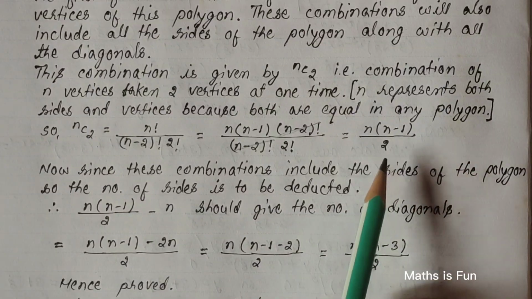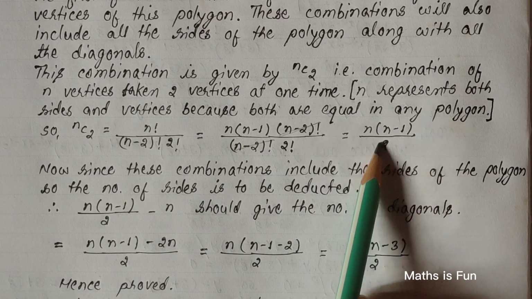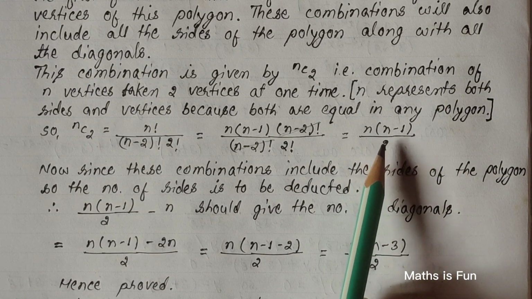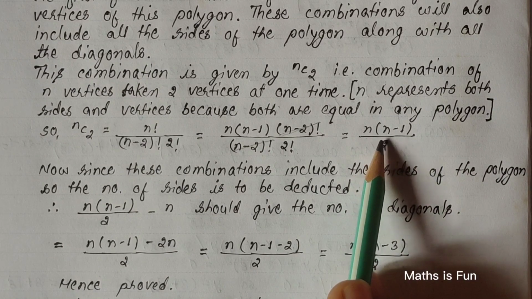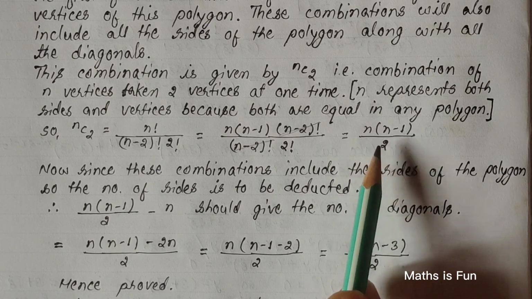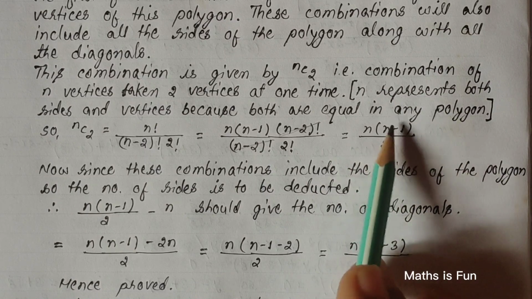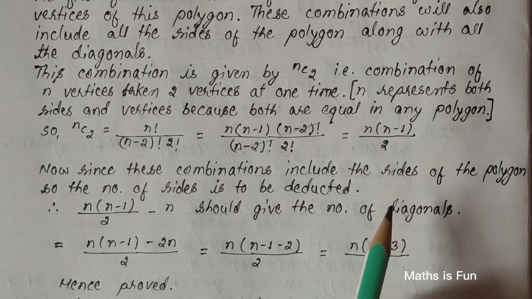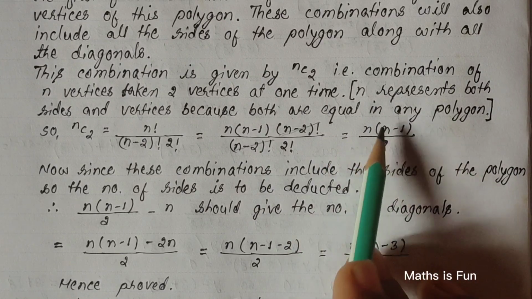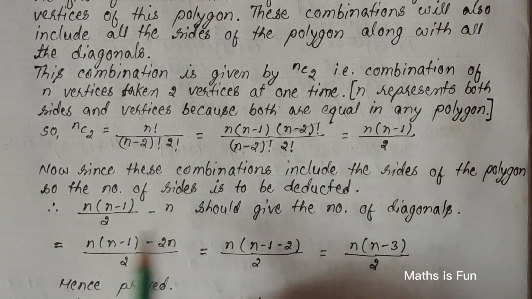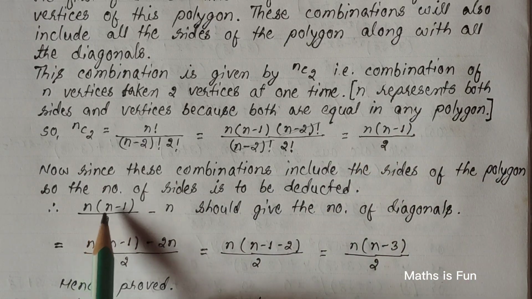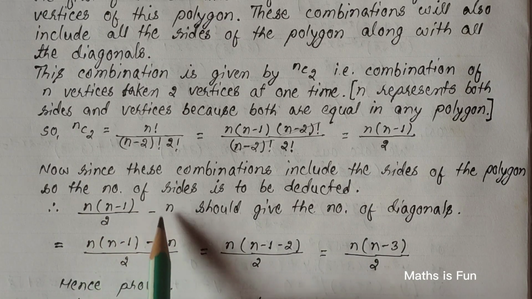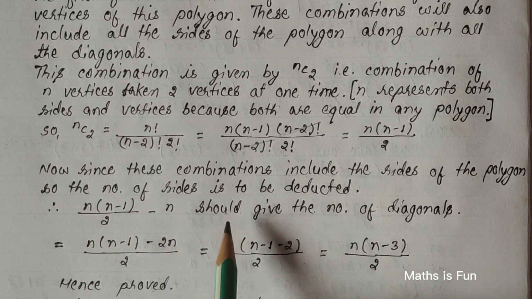Now, as I have told you earlier, these combinations also include the sides of the polygon as well as the diagonals of the polygon. So we have to remove the sides of the polygon from this formula. How can we remove the sides of the polygon? We can deduct n from this formula, because n is the number of sides. So n times (n minus 1) over 2 minus n will give us the number of diagonals.